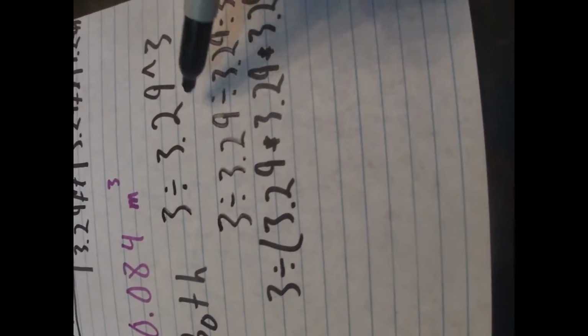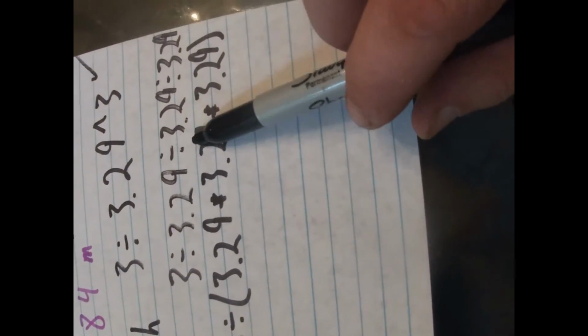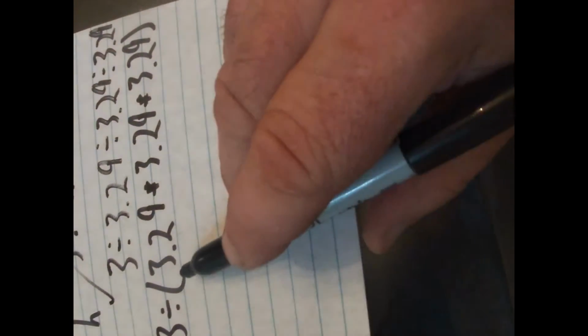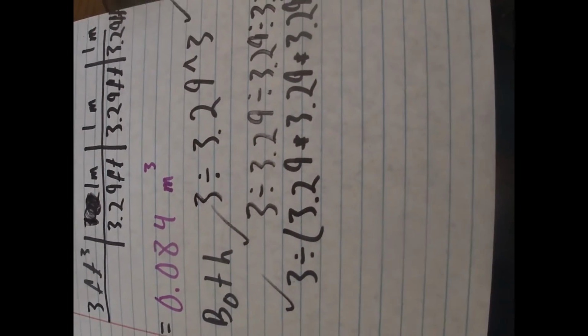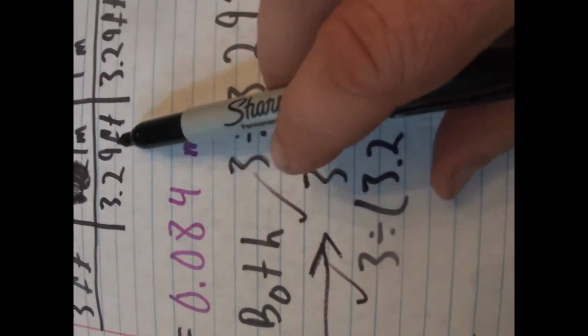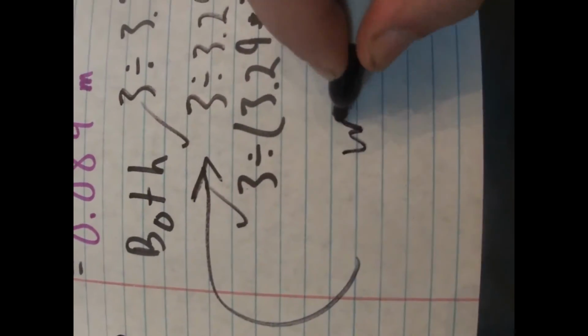Should I do it this way, 3 divided by 3.29 caret 3? That works. This way, 3 divided by 3.29, that 3 times, that works. And this, 3 divided by parentheses, 3.29, and then times by, and then close parentheses, that works. Those all will give you the correct answer. Which one do you want to use? Actually, I want to recommend this one in the middle. I recommend writing out this step 3 times.